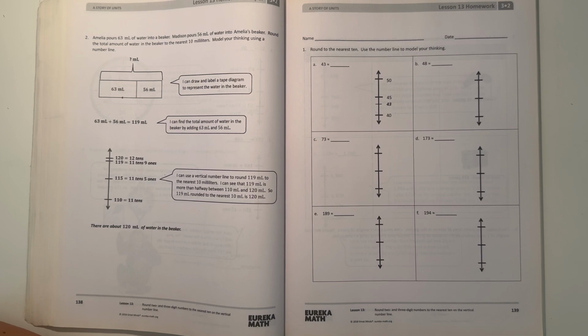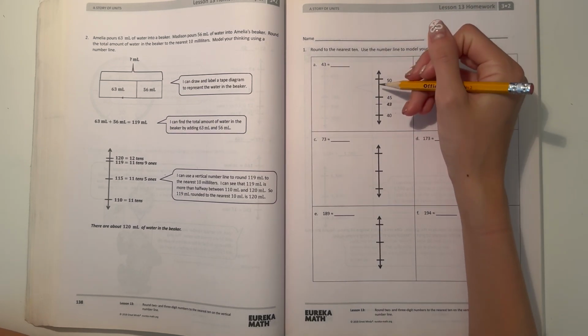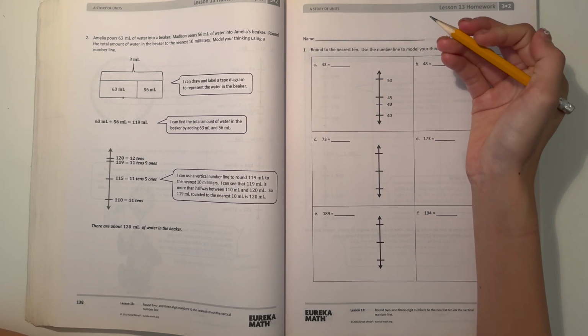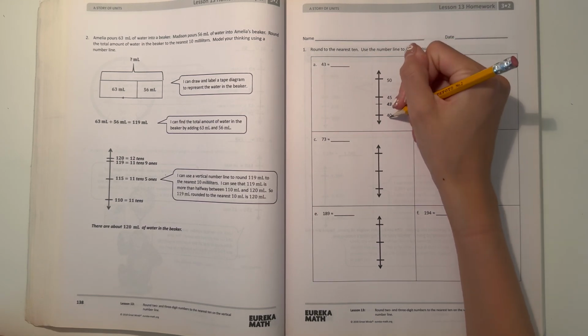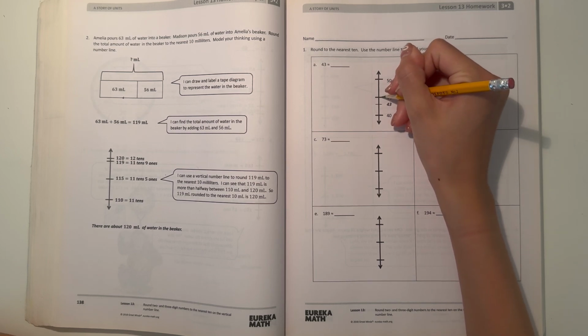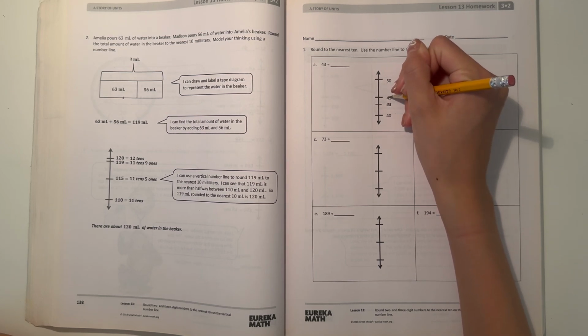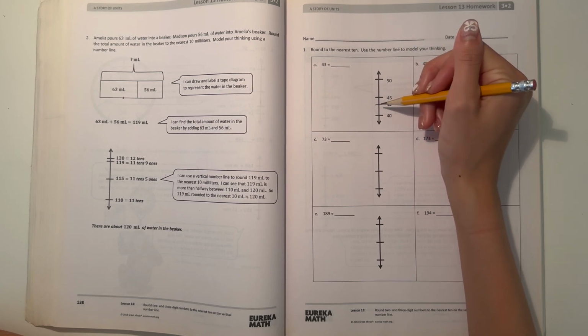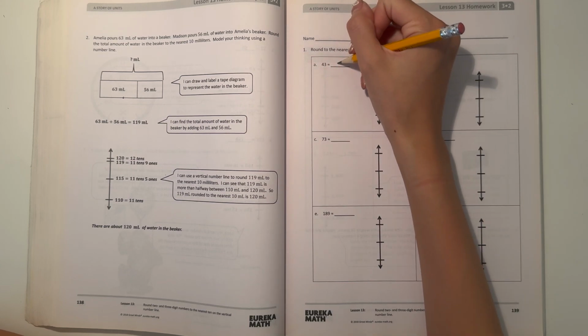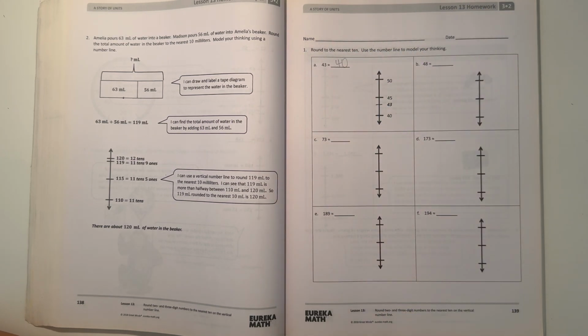We have 43. They did the number line for us. First, they find out which two tens 43 is between. So 43 is between 40 and 50. In the middle, they plot 45, which is the midpoint. Then they plot 43, which would be around over here. Since 43 is under 45, and 45 is the middle point, and 43 does not pass that, we would round it to 40.